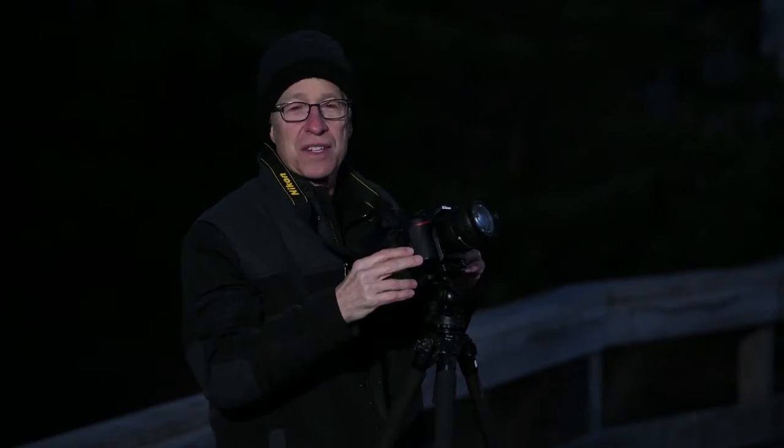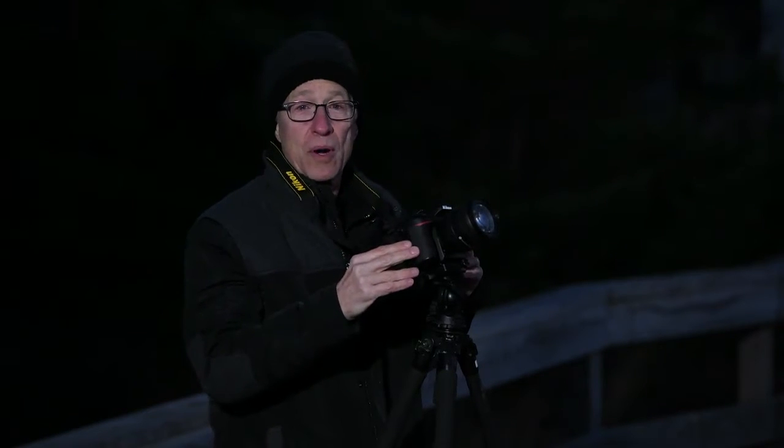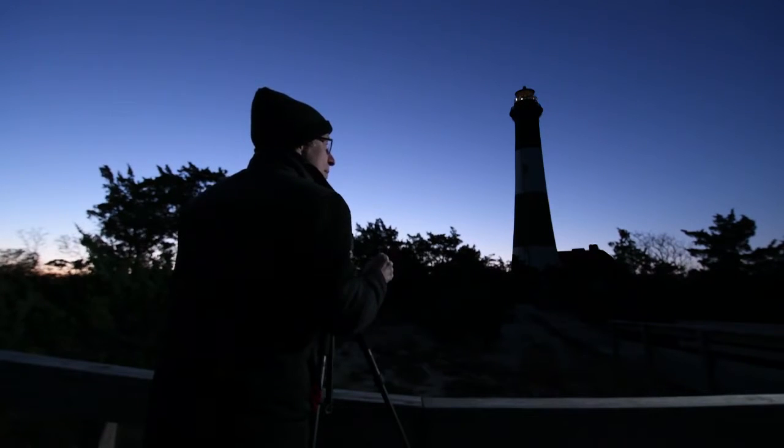My subject's the lighthouse. Sunrise is providing my light. I'm hoping for some color, interesting things going on in the sky. Composition becomes really important. It is always really important. And in this case, I want to look at how I'm framing the lighthouse.